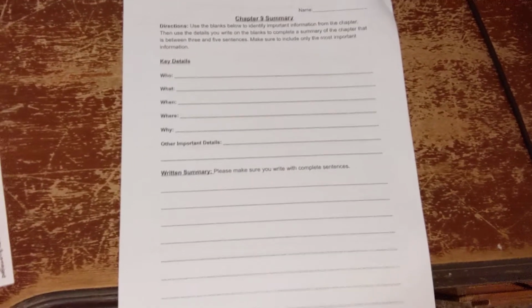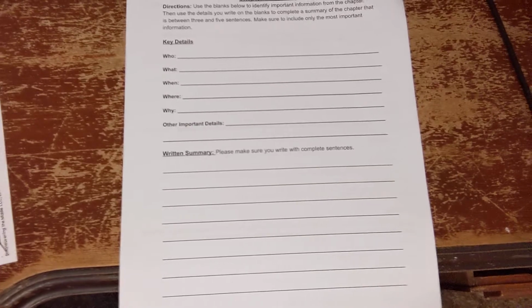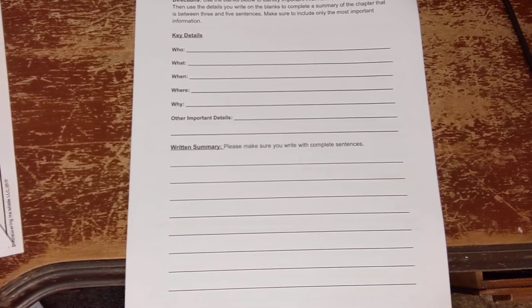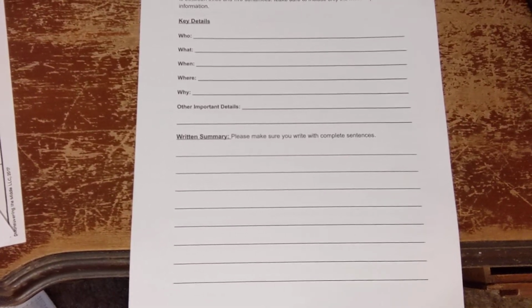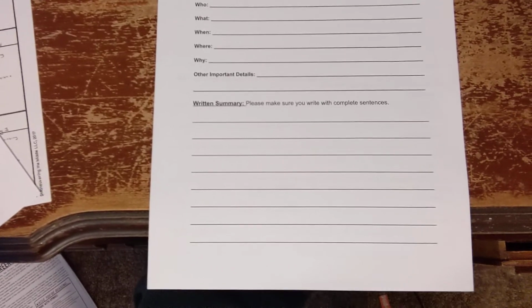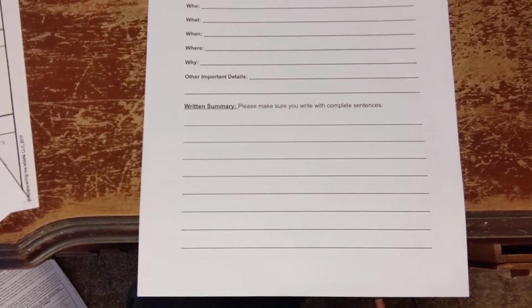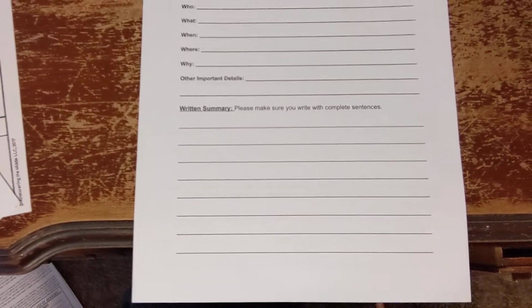So this was on your packet for yesterday. This is your summary. You've been doing a lot of these, so you should kind of know what you're doing. Just get those details down to answer those 5 W questions, and then write your summary to the best of your ability with between 3 and 5 sentences, including the most important information. So that's one thing to do today, if you haven't done it already.